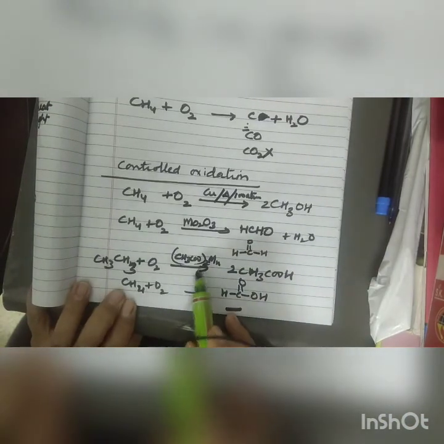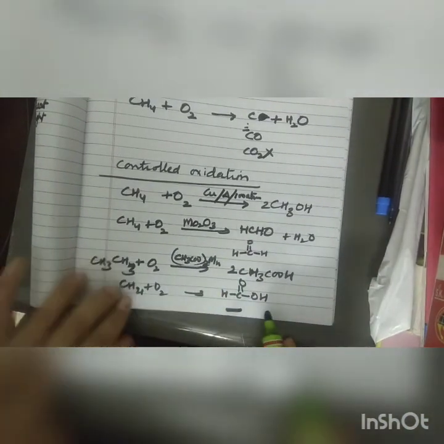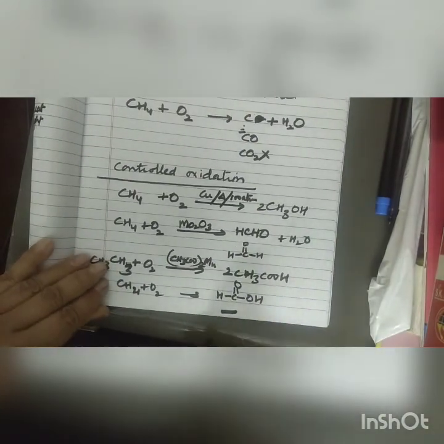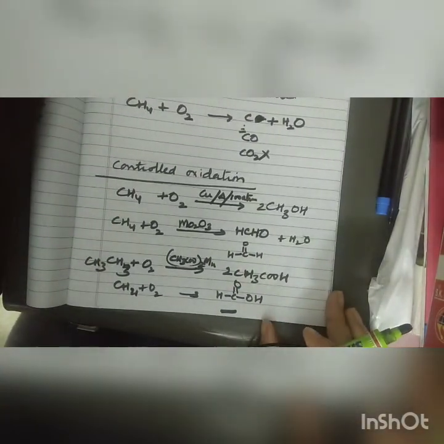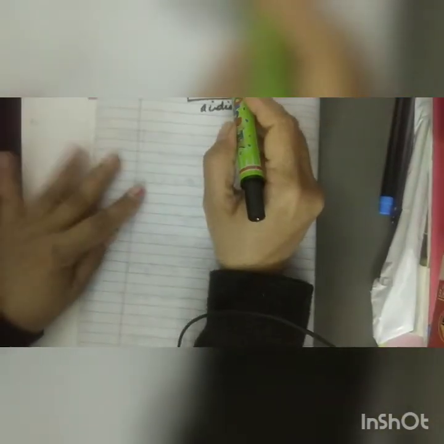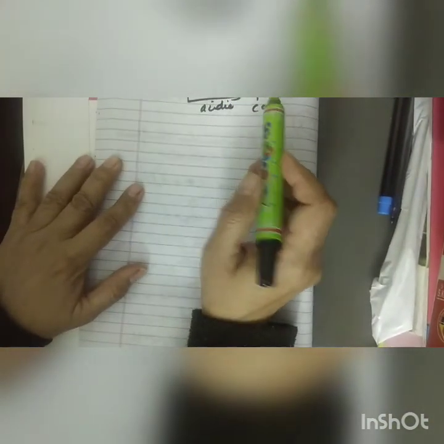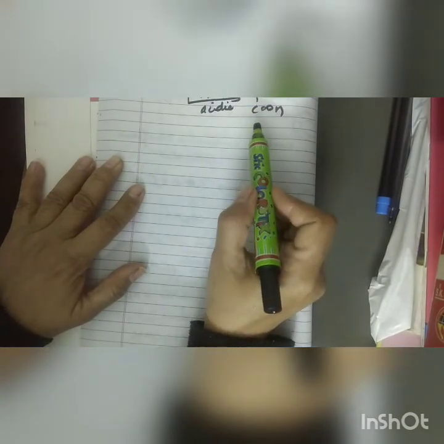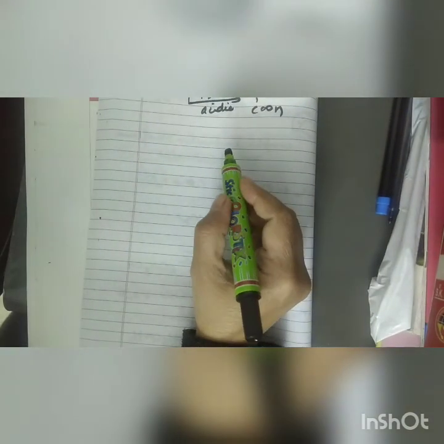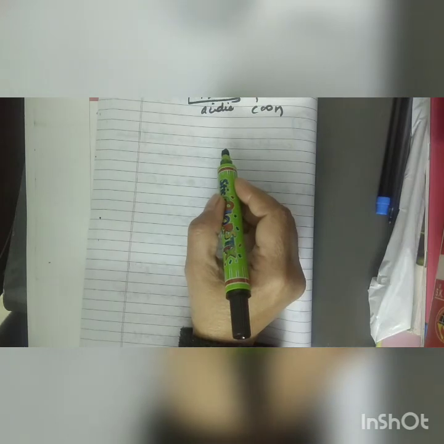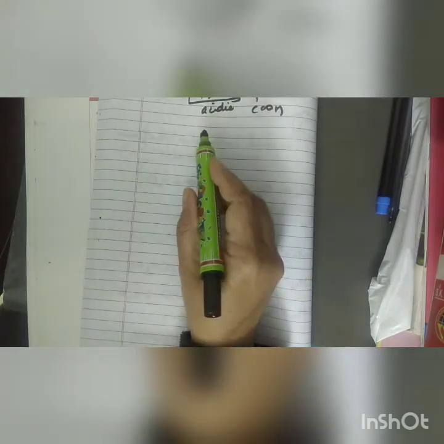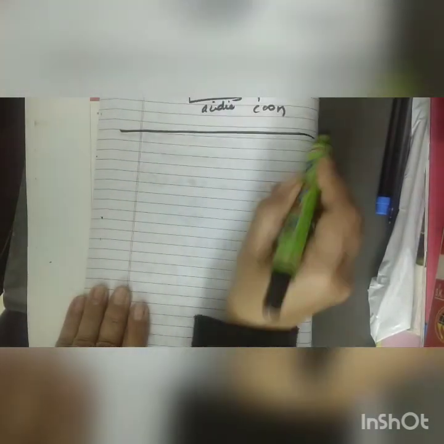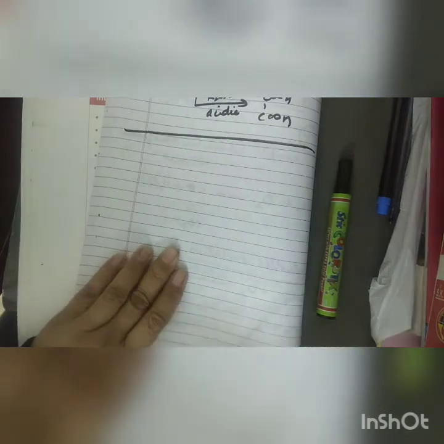Methane, if it reacts in presence of manganese acetate, I'll get an acid formed. Carboxylic acid gets formed. And if it is still stronger, I have KMnO4, then both the carbons will get converted into COOH. So one should be very selective in choosing an oxidizing reagent. What is an oxidizing reagent? The one which helps in oxidation of any compound.